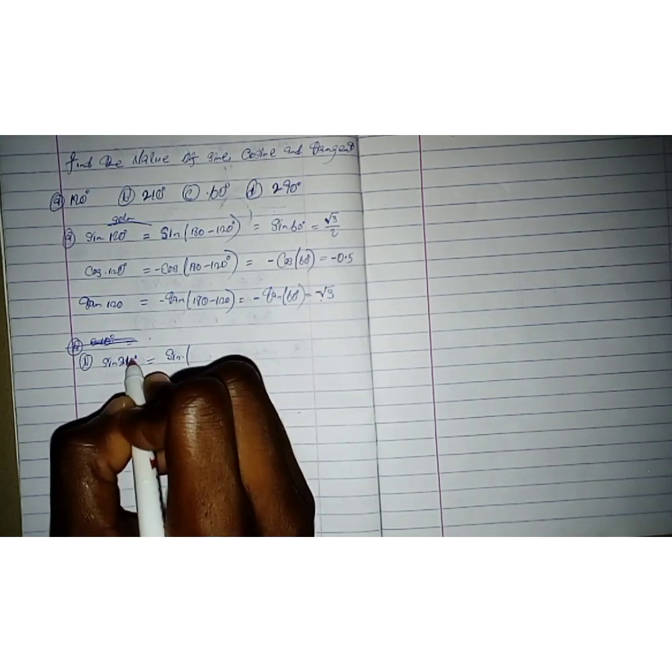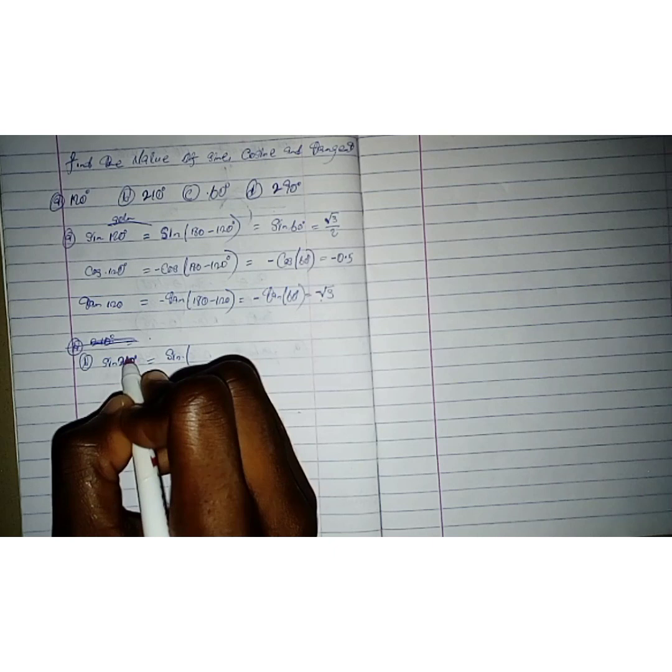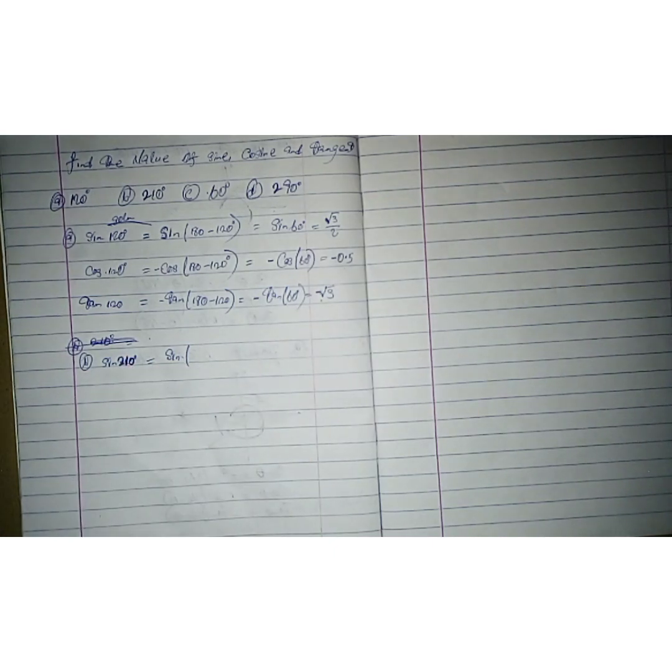Sorry for that. 210 degrees is at the third quadrant, which is theta greater than 180 but less than 270. So we say 180 less than theta and theta less than 270. Only tan theta is positive.